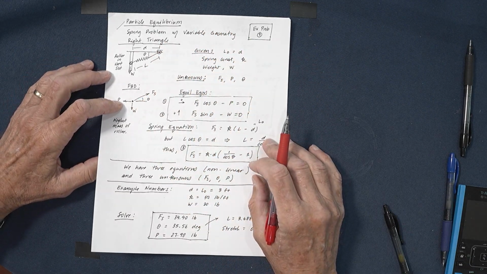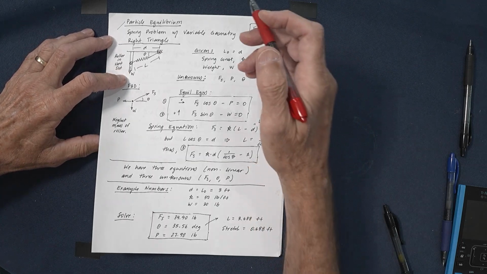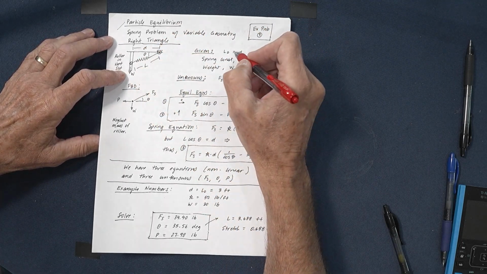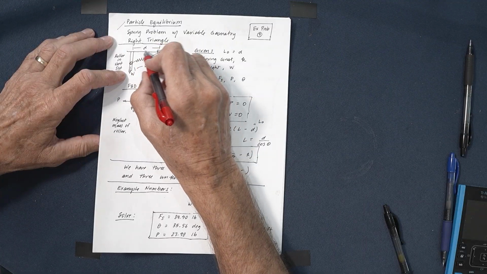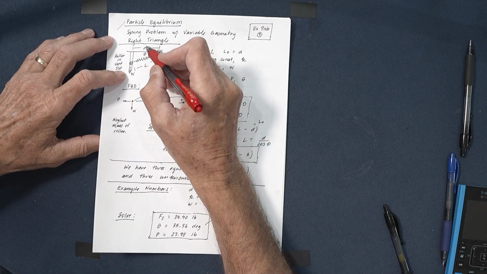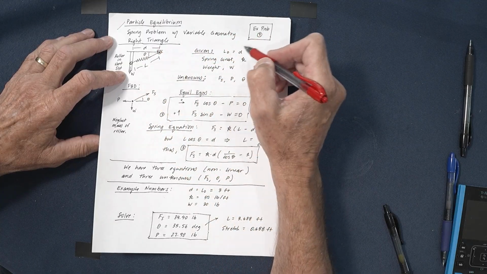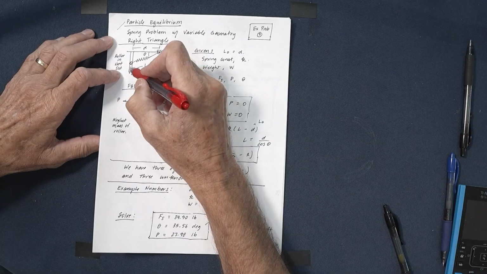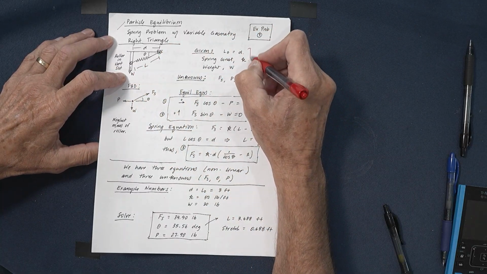So the given numbers we're going to be given is, and I'm going to assume that the unstretched length of the spring is D. It doesn't have to be, you can do it differently, but so L naught is equal to D, spring constant K, weight W. So this is what you're given.